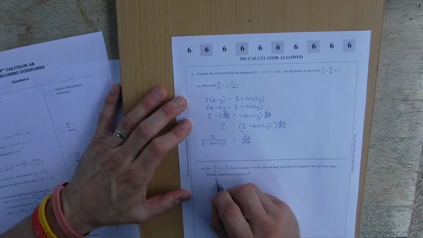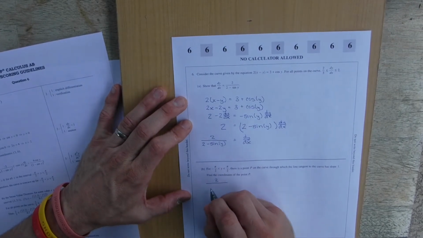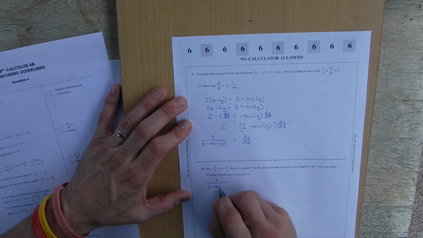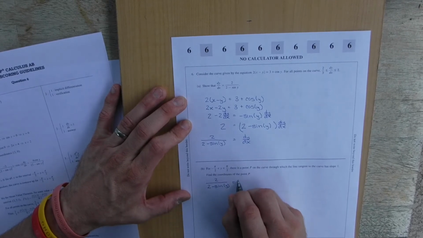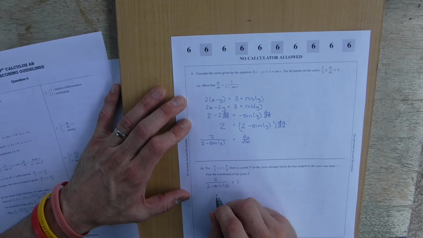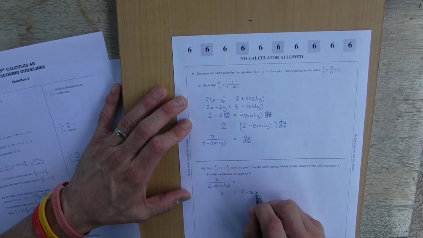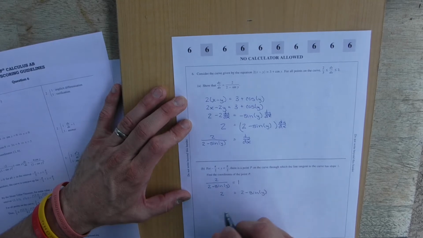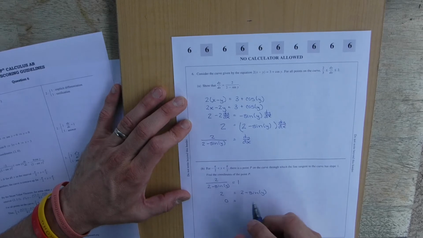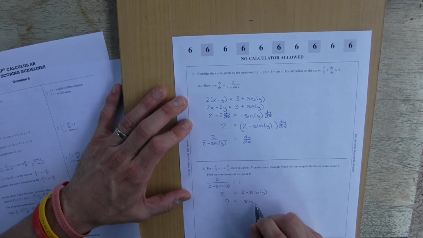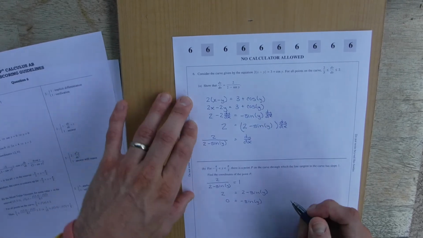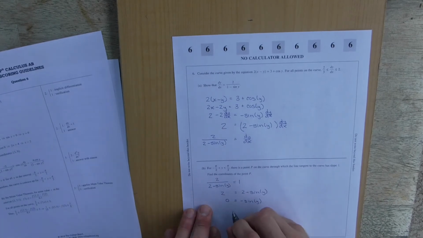So where the heck is the slope equal to 1? Alright, so let's just see if we can do this algebraically here. Minus 2. Negative 1.